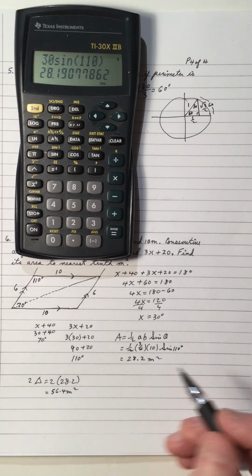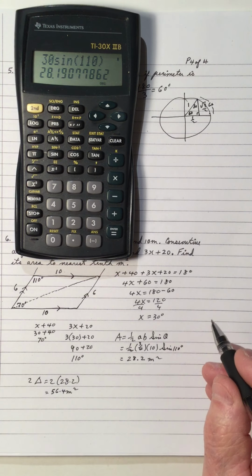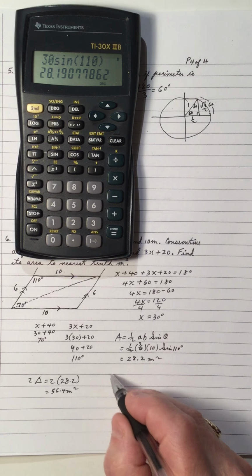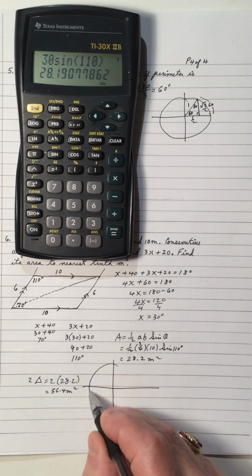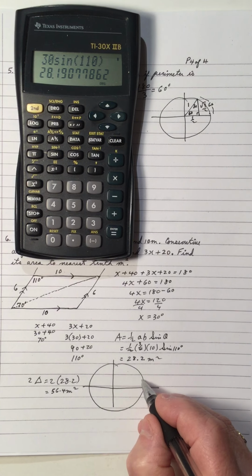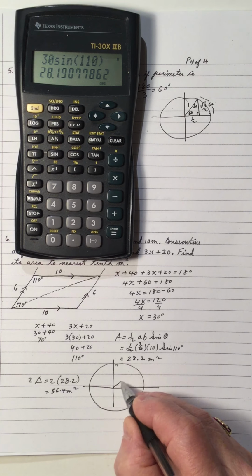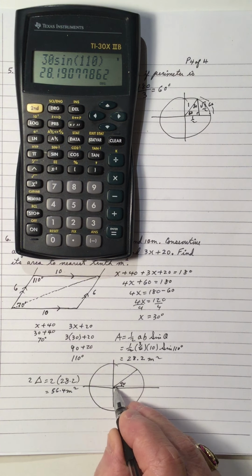But somebody said, why did you use the 110 and not the 70? Let me explain a couple of ways. Watch. Draw a unit circle again. Say that angle right there is a 70.